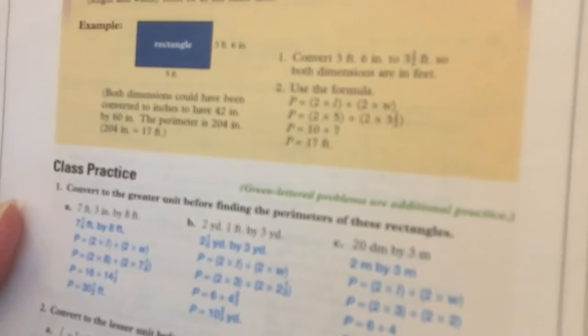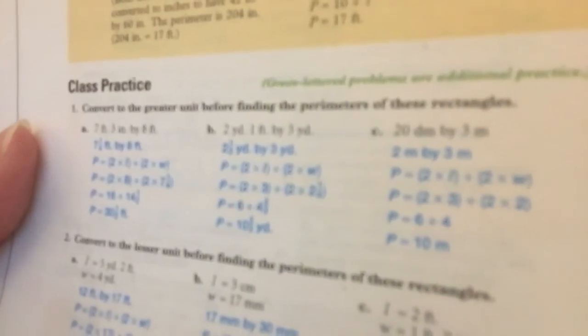When you've got 1 yard and 1 foot, that means 2 1/3 yard. Can y'all see that? And then 20 decameter by 3 meters is just the same as 2 meters by 3 meters. So I wanted to make sure you saw those conversions because that's a little bit harder than the illustration they gave, which was just half a foot.